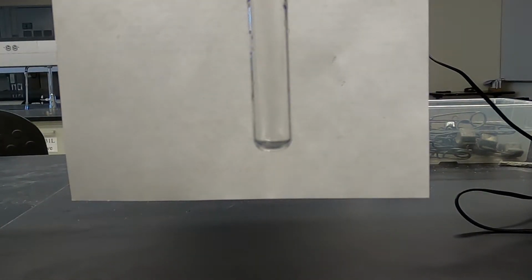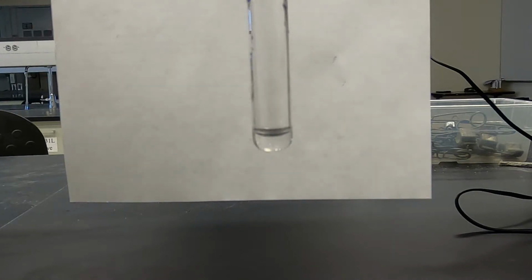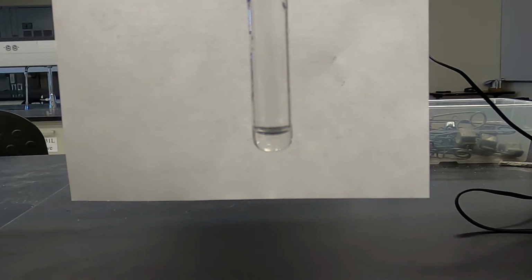This reaction uses silver nitrate with potassium carbonate. Nice reaction.